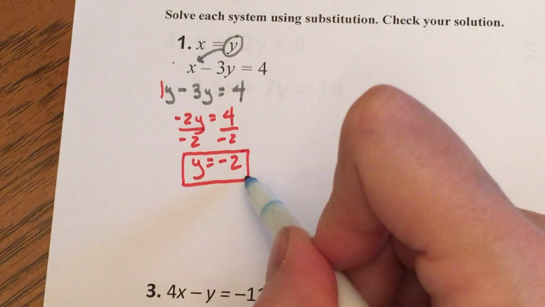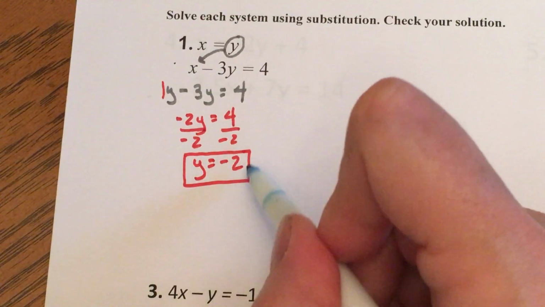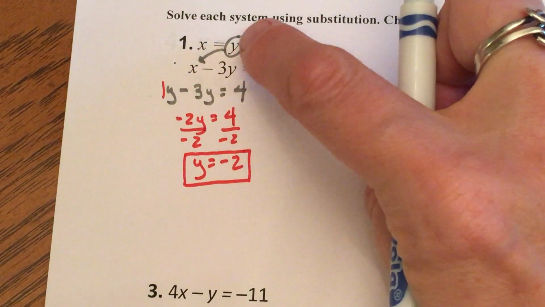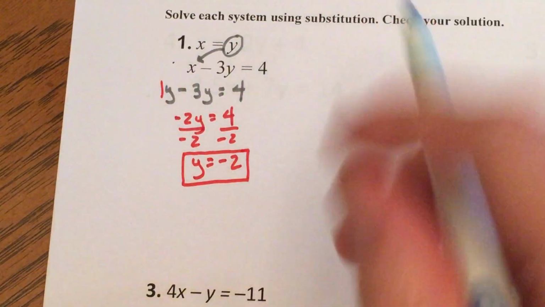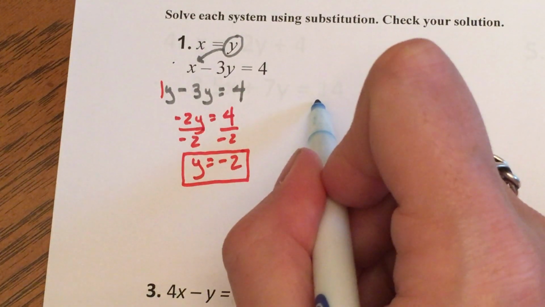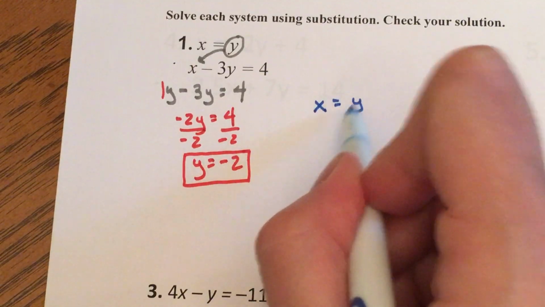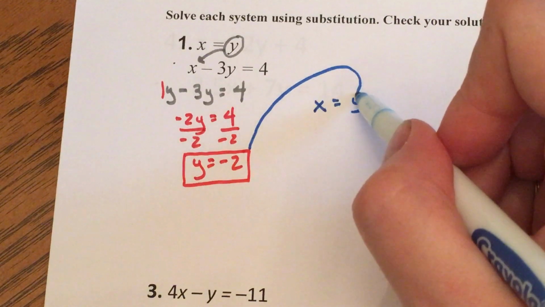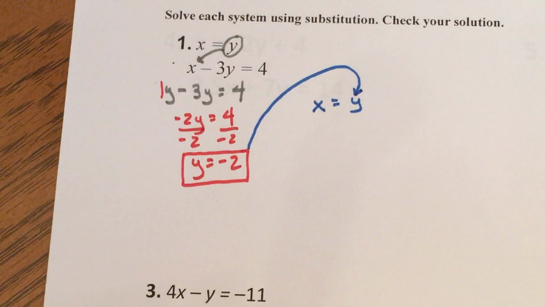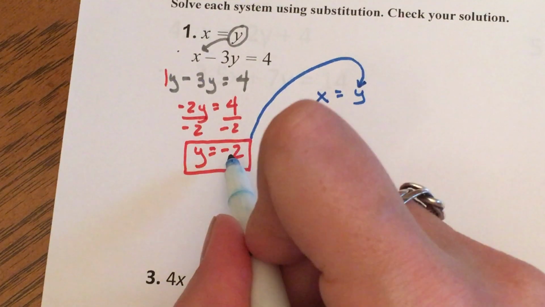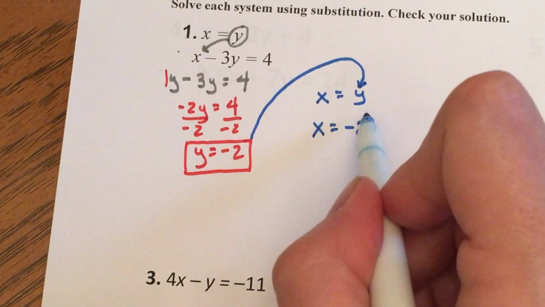Step 4, we're going to take this solved answer and plug it into my equation from step 1 for its variable. So let's rewrite my equation from step 1. It was x equals y, and this -2 is going to replace that y, which creates in turn x equals -2 for this problem.